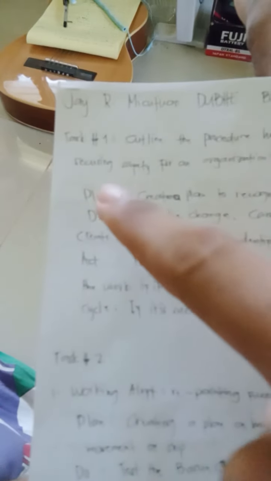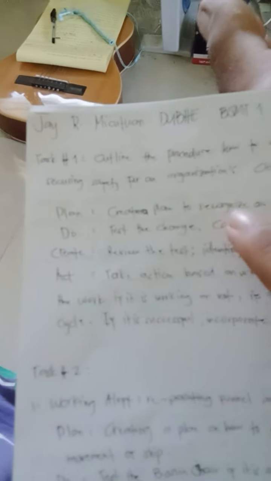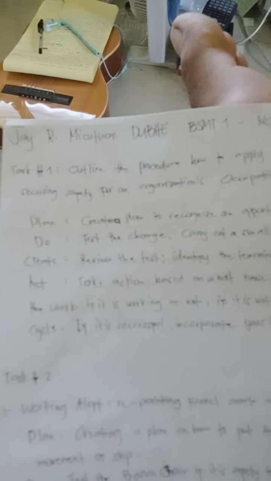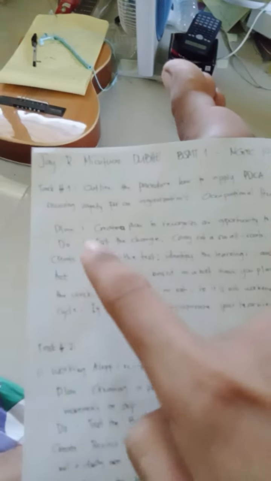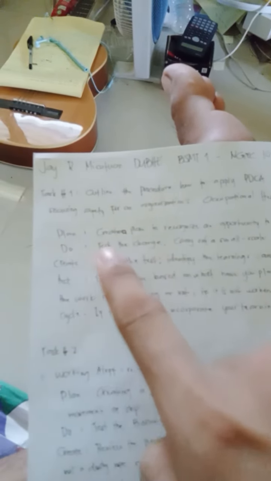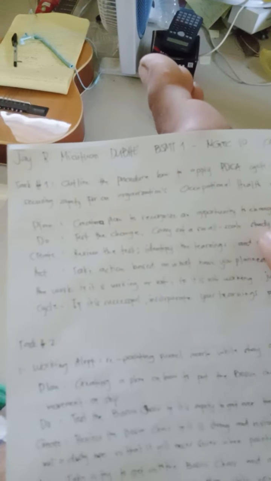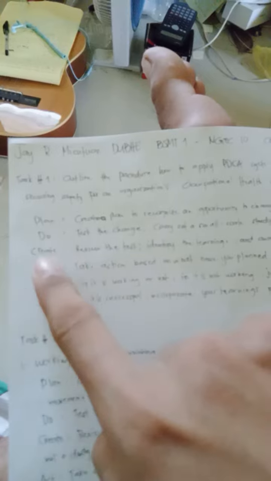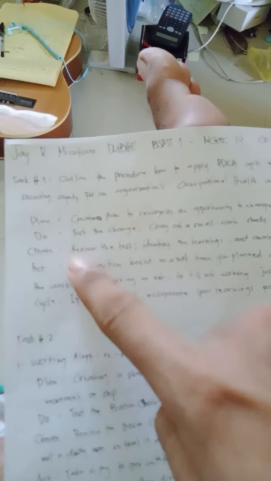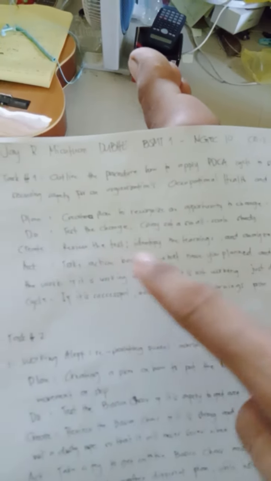PDCA. So P, plan. Create a plan to recognize an opportunity to change. D, do. Test the change. Carry out a small scale study. C, check. Review the test, identify the learnings, and analyze the overall result.